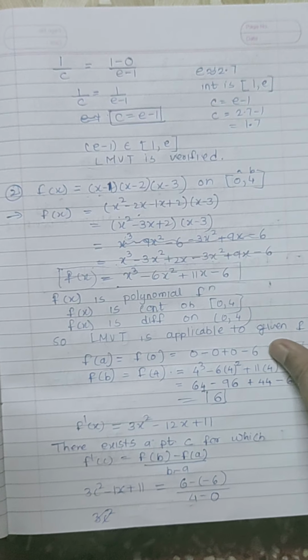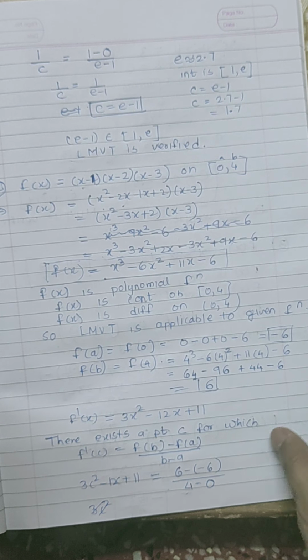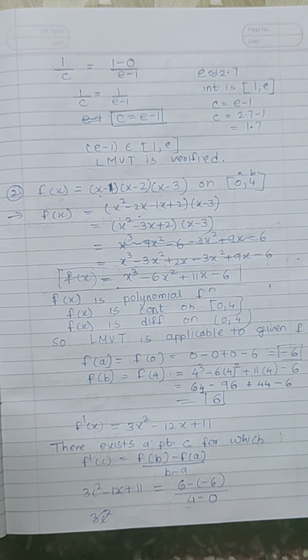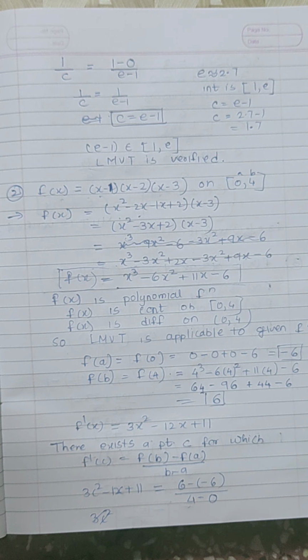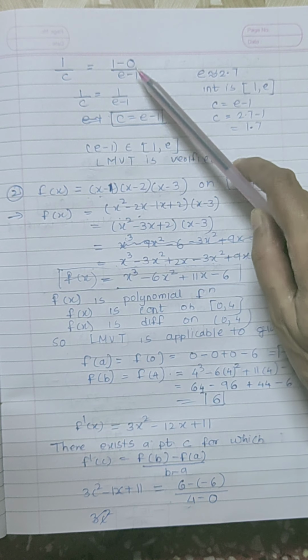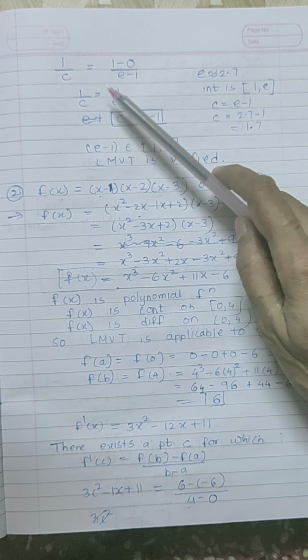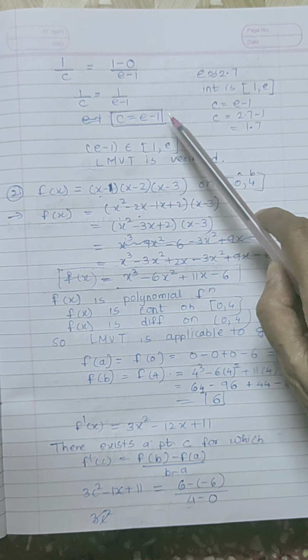Now f dash of x is 1 upon x. So f dash of c will be 1 upon c, and that equals 1 minus 0 upon b minus a, which is e minus 1. Therefore 1 upon c is equal to 1 upon e minus 1. Take reciprocal, so you will get the value of c. c is equal to e minus 1.